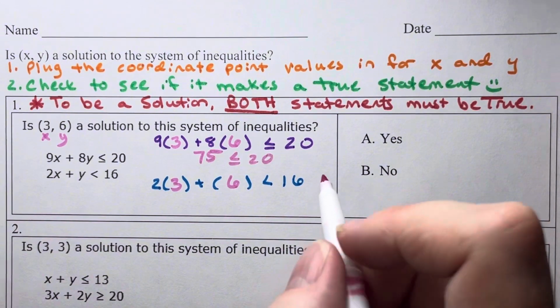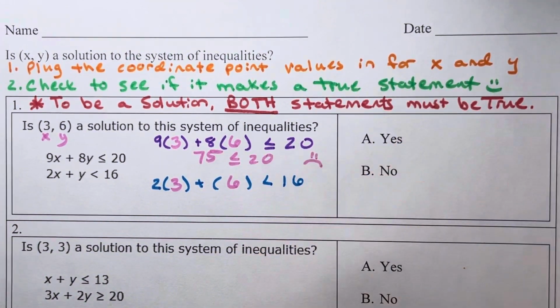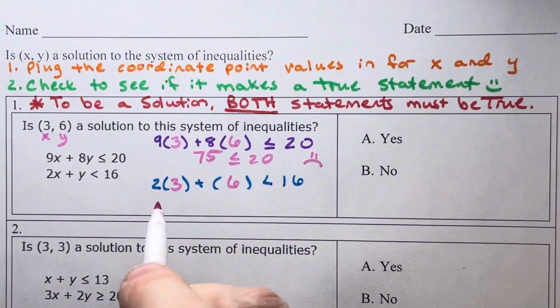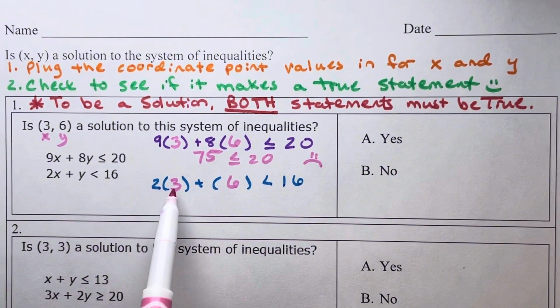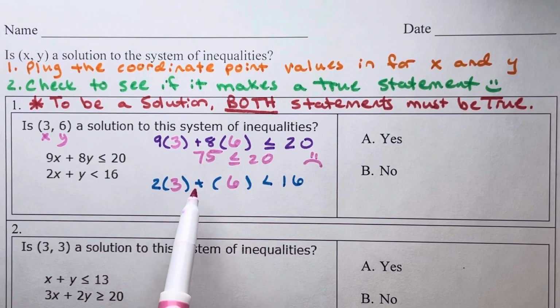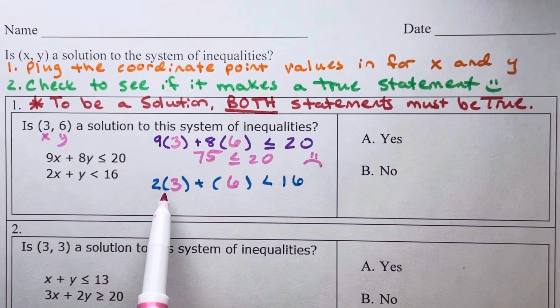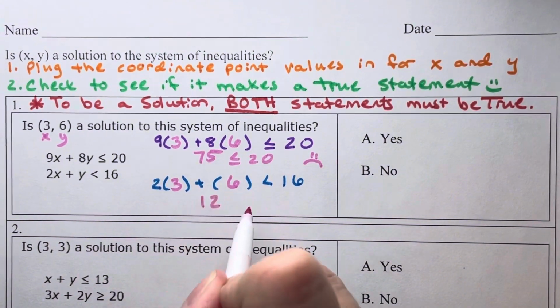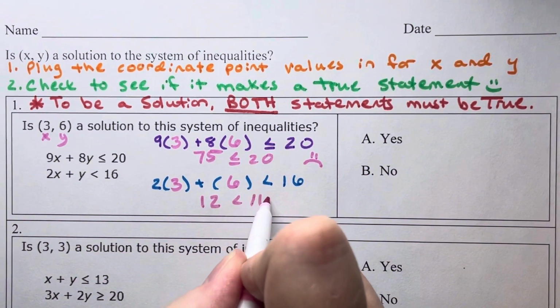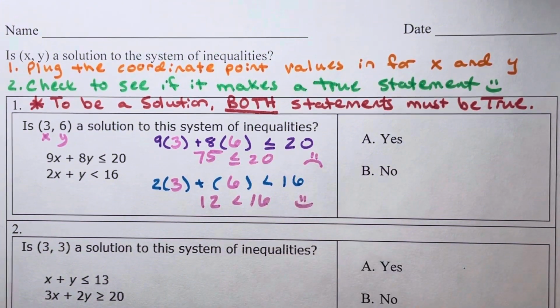Well, that is a very loud no. It is false. But we've got a second inequality where 2 times 3 is 6, and we also have another 6. And we know that 6 plus 6 is 12. Is 12 less than 16? Why, yeah, it definitely is.